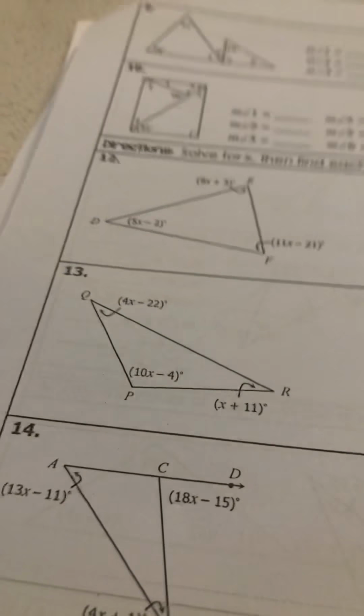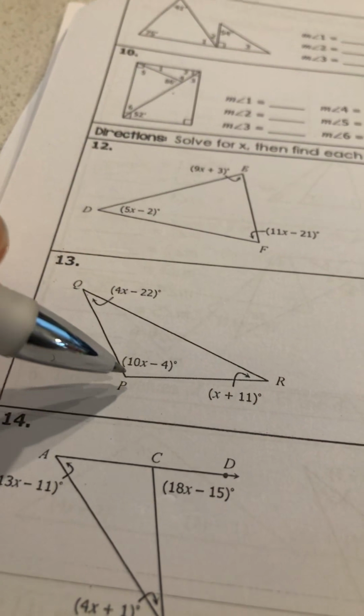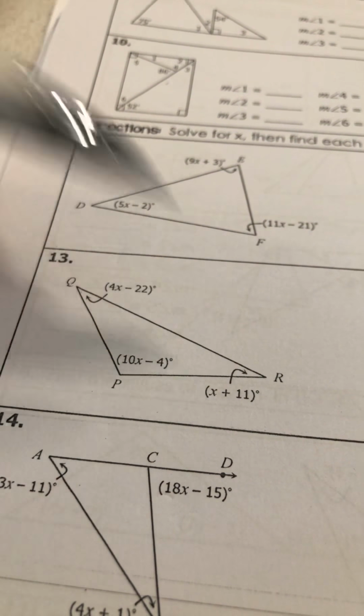Okay, so angle sum, we've got the measure of angle Q is 4x minus 22. The measure of angle P is 10x minus 4. And the measure of R is x plus 11.